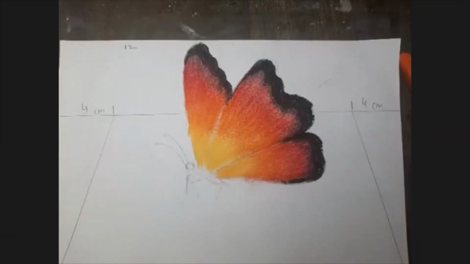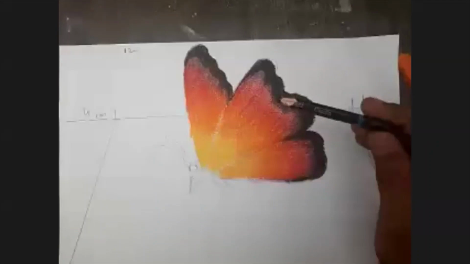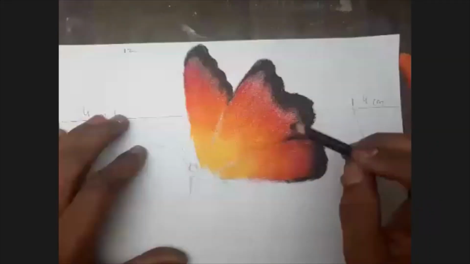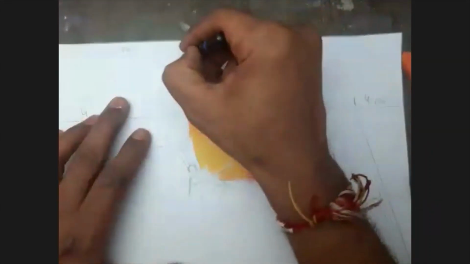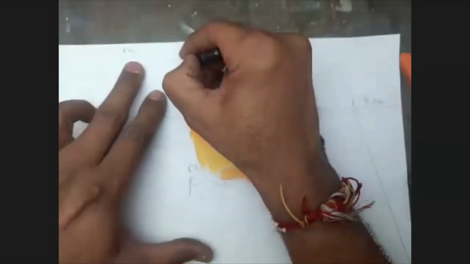Now we'll use this charcoal soft pencil. This is charcoal soft, Camlin brand. You can use any brand. And we can make this outline.